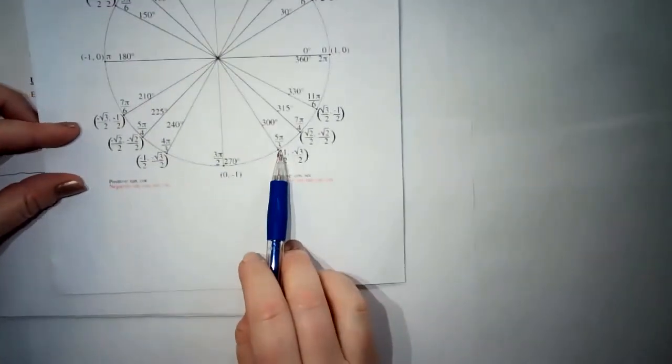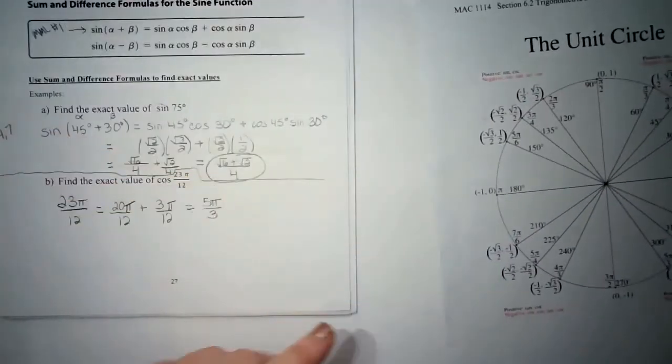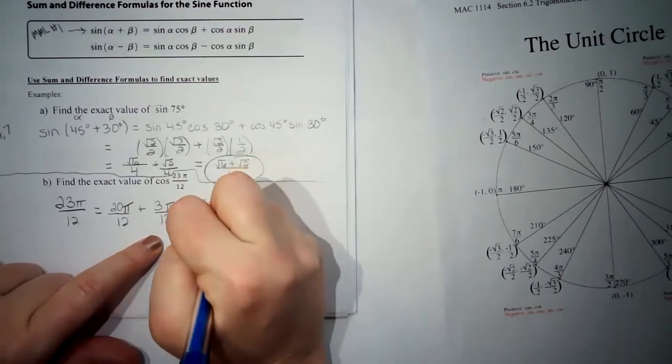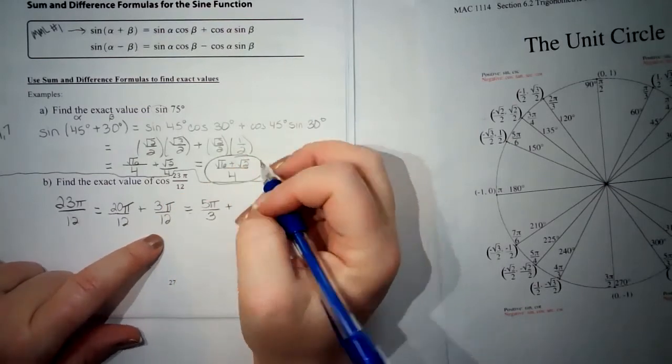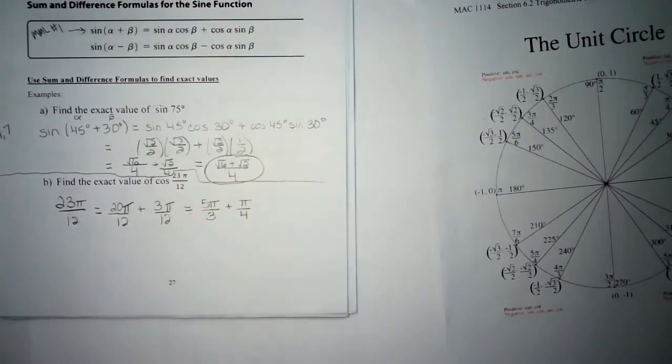Look at our unit circle. Look who's sitting down here in quadrant 4, 5 pi over 3. What about 3 pi over 12? What can I divide him by, top and bottom? 3, and I get pi over 4. We know he's on the unit circle. So now I have two values that are clearly on the unit circle, and they add together to give me 23 pi over 12.